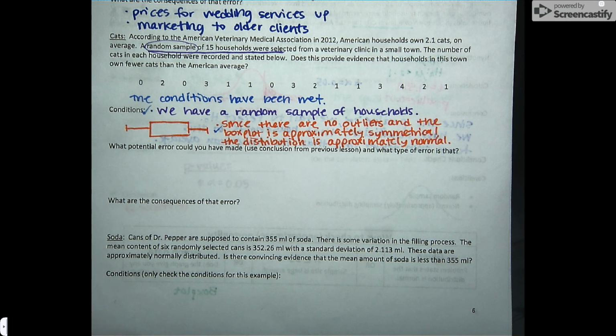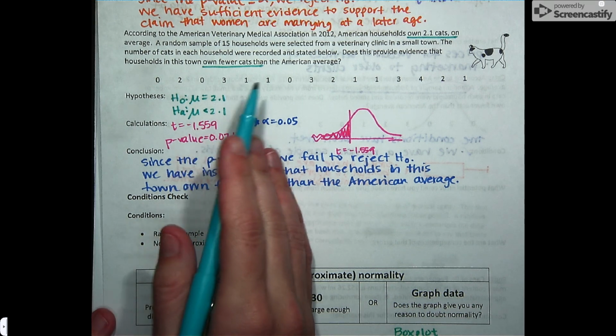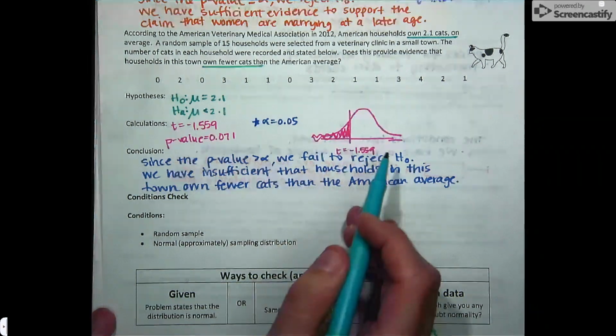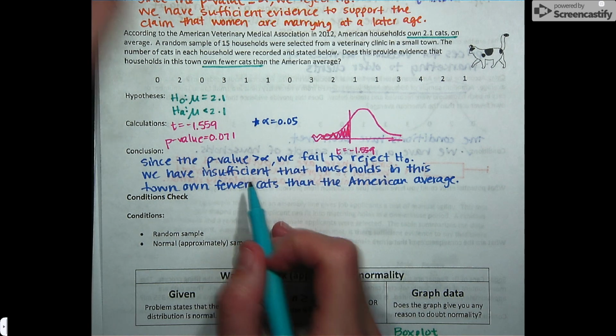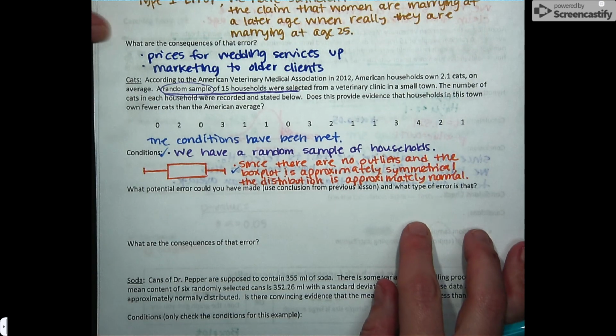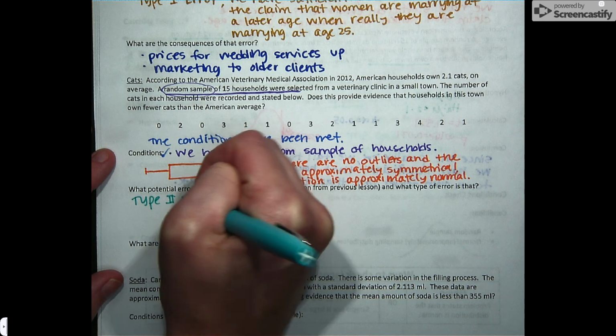So yesterday, once again, just a flashback, we already did this hypothesis test. We are trying to show that the town owns fewer than 2.1 cats on average, but we failed to reject H0, so we had insufficient evidence. Remember, when you have insufficient evidence, that means you made a type 2 error. Well, you didn't necessarily make it, but you could have potentially made a type 2 error. So this is a type 2 error.